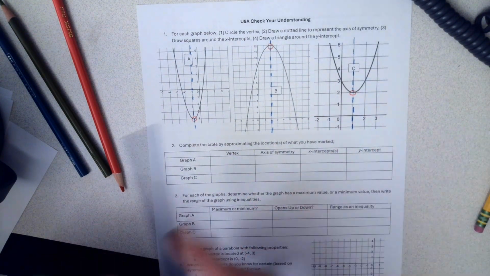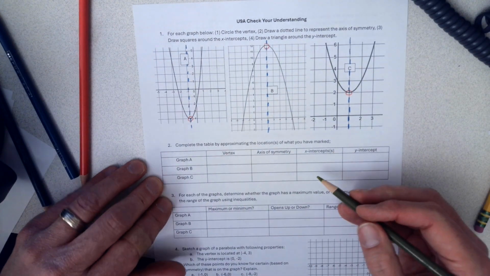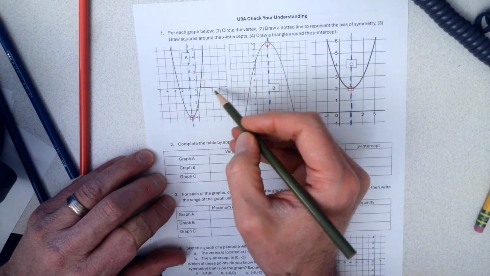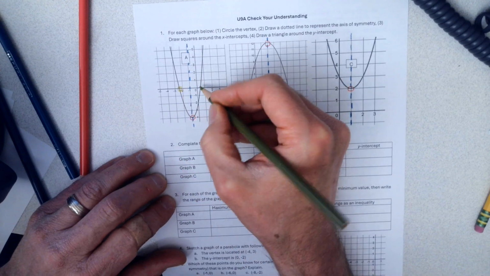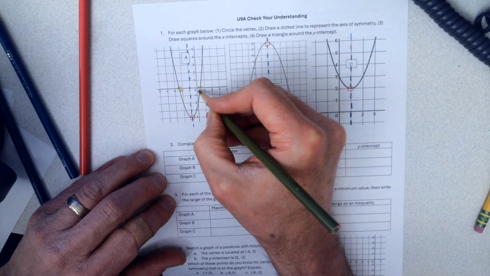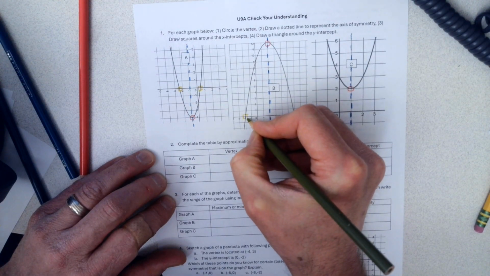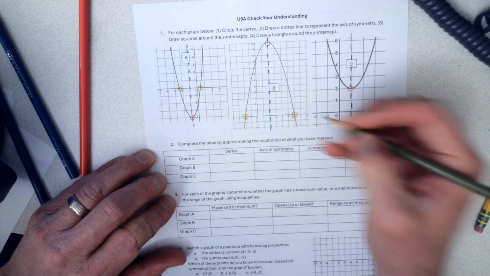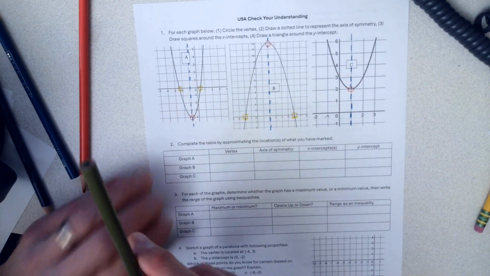Draw squares around the x-intercepts. So x-intercepts are the places where the parabola touches the x-axis. So I've got one right there, and I've got one here. And on this one, there's one right there, and there's one right there, because this is my x-axis down here. Here's my x-axis, here's my parabola. They never touch, so there's nothing to mark for that one.